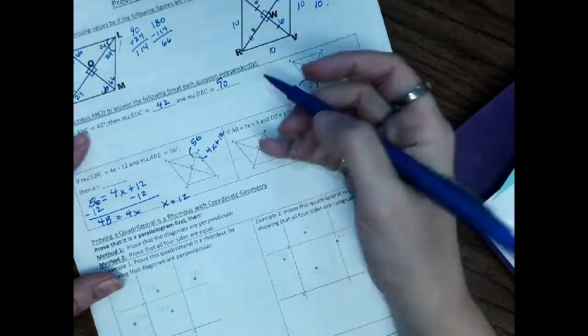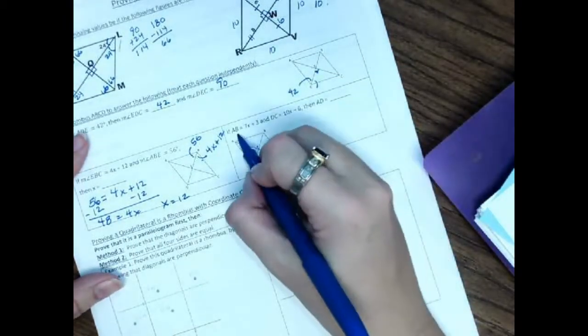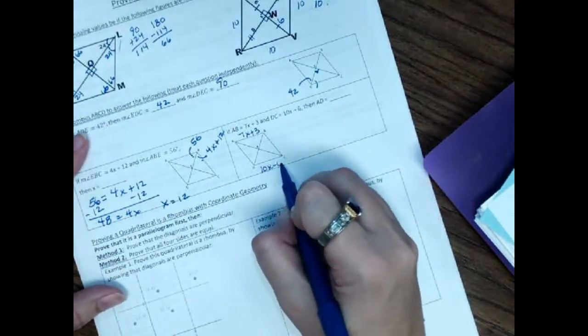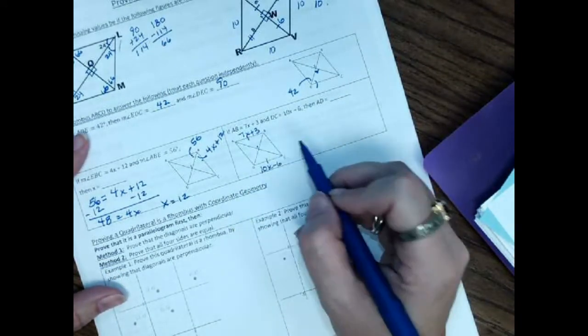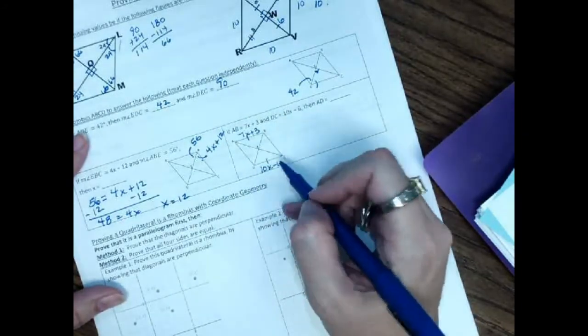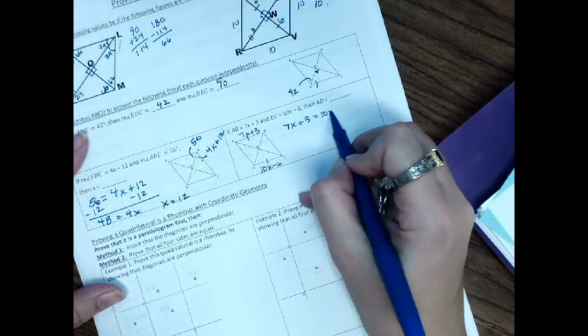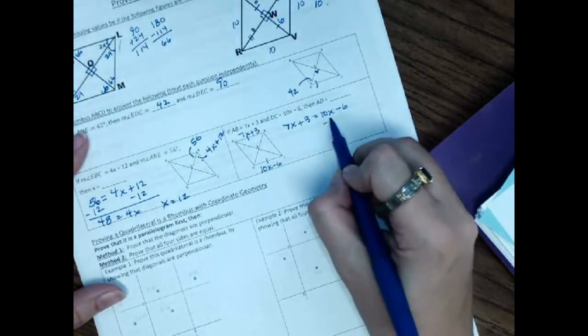And finally on this one we know AB is 7x plus 3, and DC is 10x minus 6. Well, what do we know about this side and this side in a rhombus? Those two are congruent to each other, so that's our equation we're going to set up. Solve this.